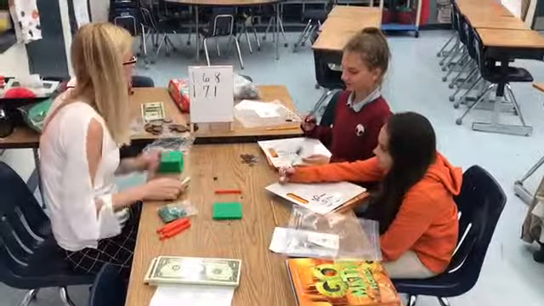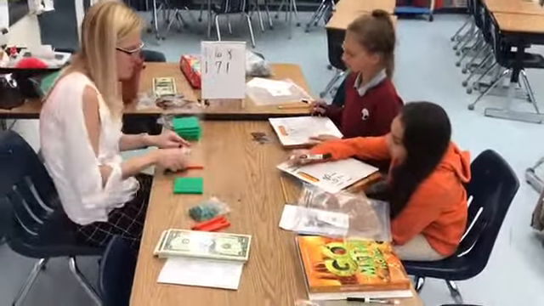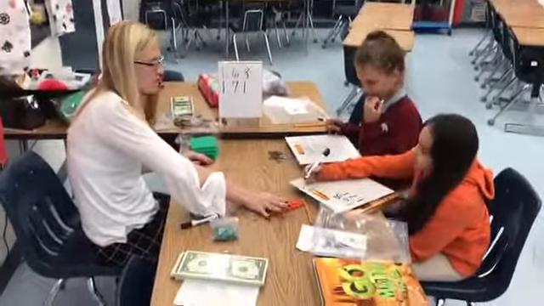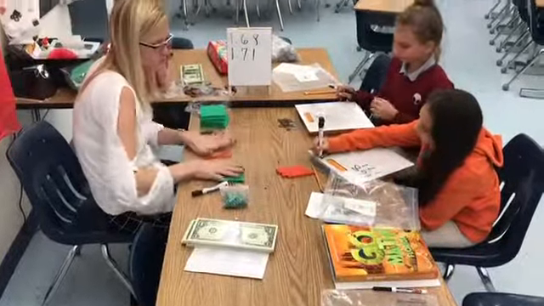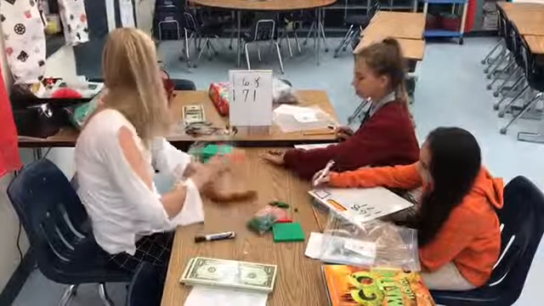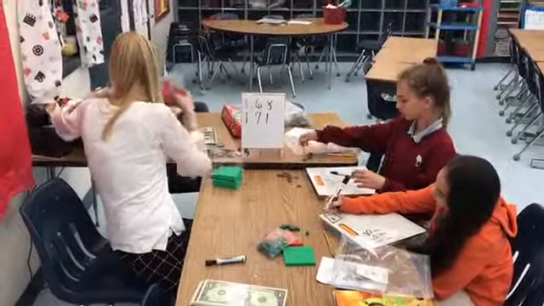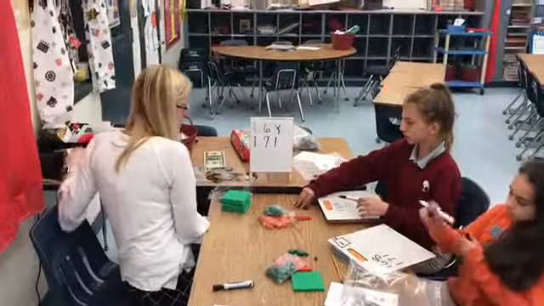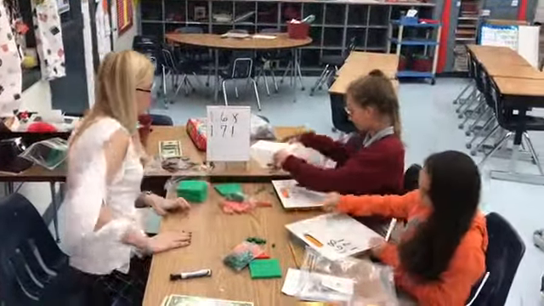And we're going to represent the first number, which is going to be 1 and 68 hundredths. So if you could do my, no, I'm going to give you each your own number. So you're going to do the first number, 1 and 68 hundredths, and you can pull whatever you need. And you're going to model the second number, 1 and 71 hundredths. So use your base 10 blocks. You're doing the first number. You're going to do the second number.